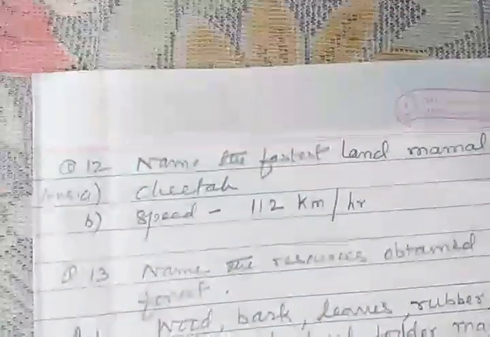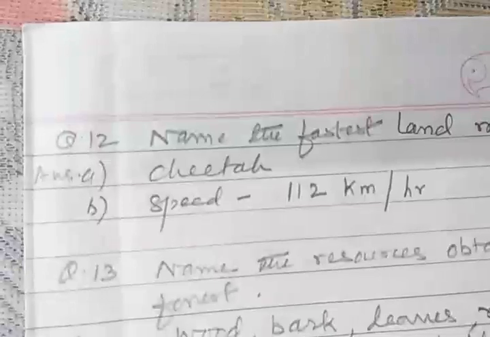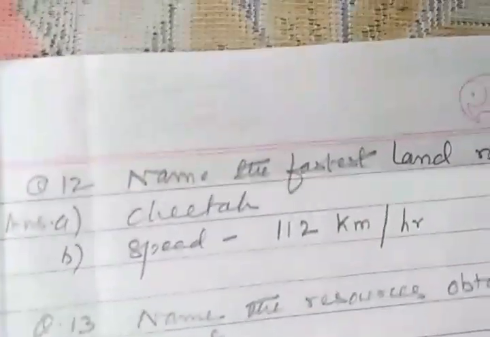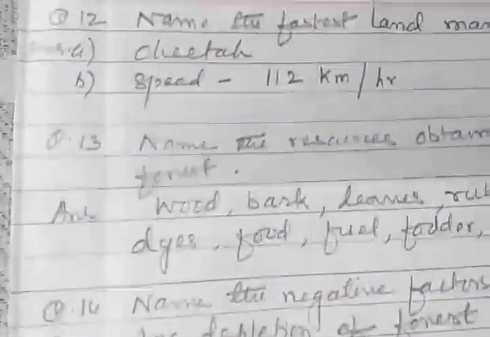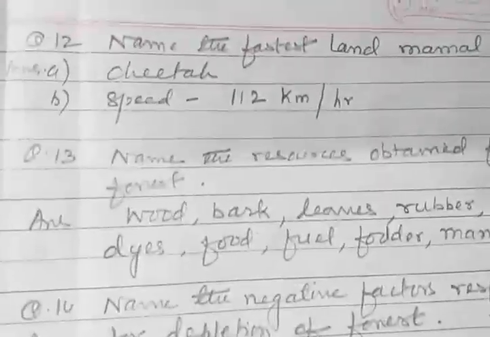Now we will study from page number 16. Name the fastest land mammal. It is the cheetah. Its speed is 112 km per hour. Then name the resources obtained from forest.